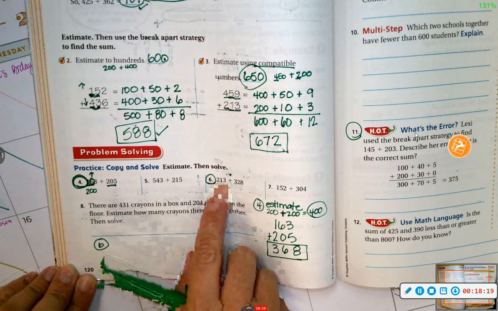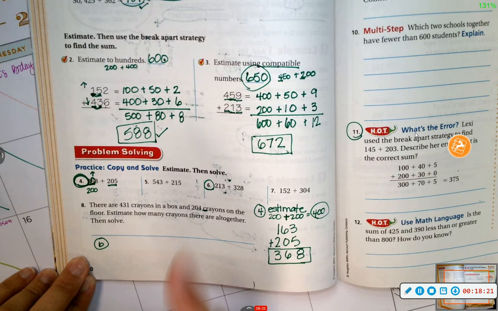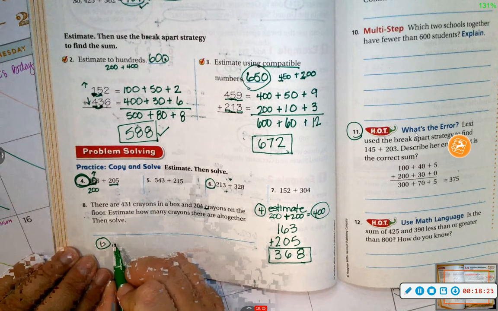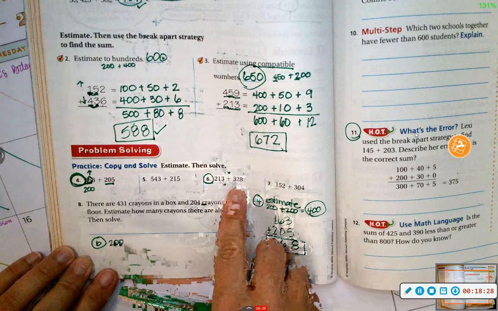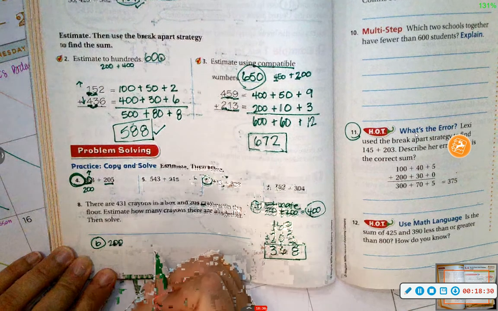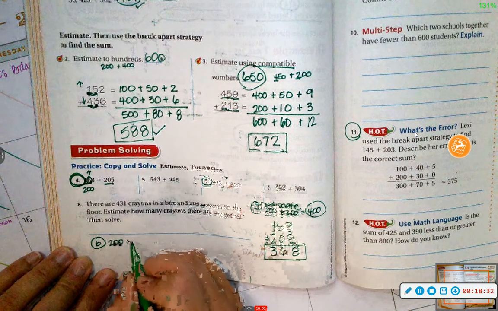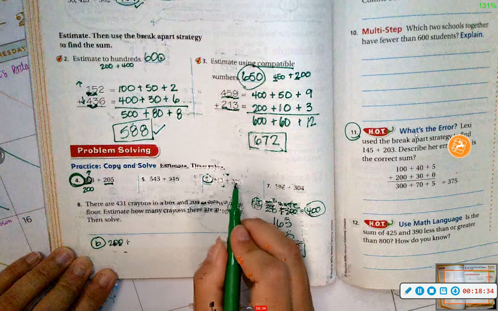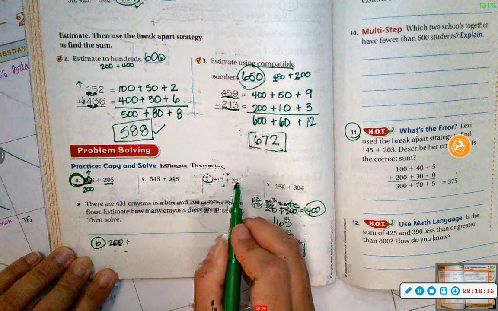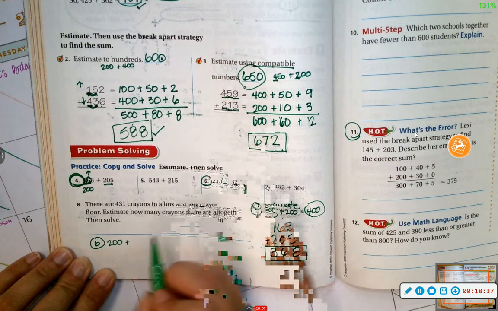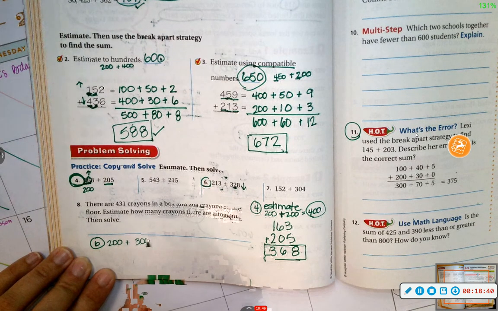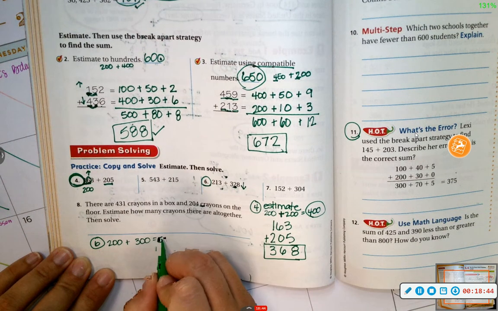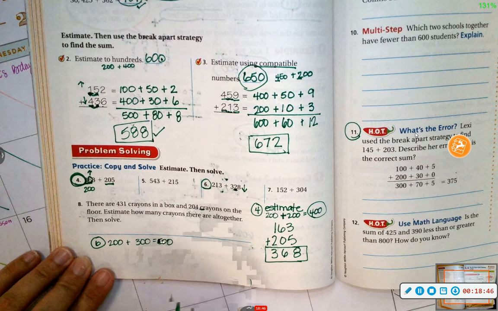Estimate, I'm going to look at 213 and say it is pretty close to 200. 328, I'm going to say the same thing. I'm going to round it down because there's a 2 next door. That's really close to 300. Okay, so 200 plus 300, so my estimate is 500.